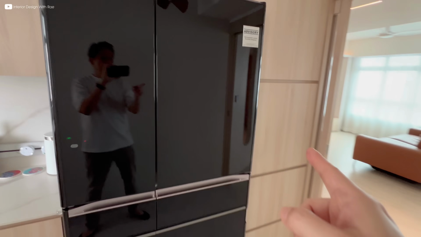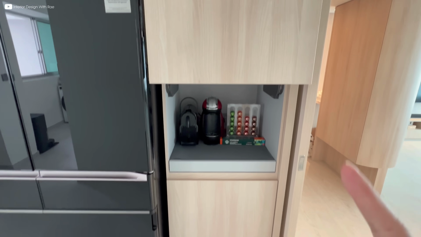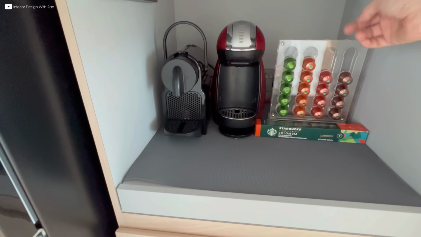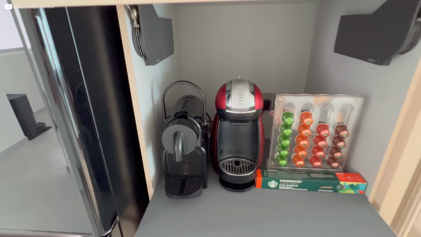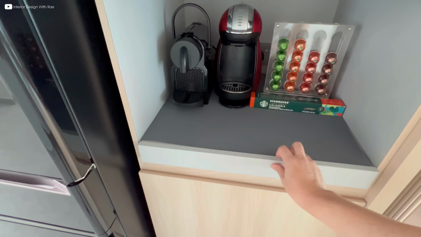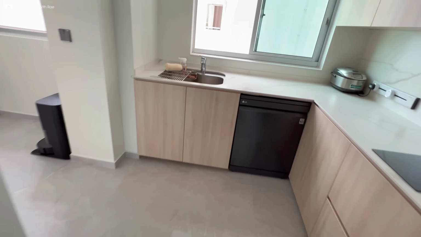Okay, so over here you see a full height cabinet. This full height cabinet has this raised up door from Bloom. Okay, there's a coffee maker. Of course, there's a light at the back, and you can pull it out for easy usage, and just push it back in. And this one, just bring it down. Soft closing as well. Okay, let's proceed.